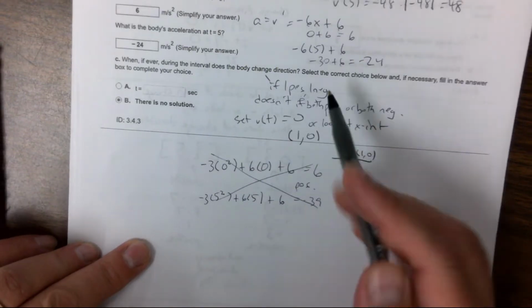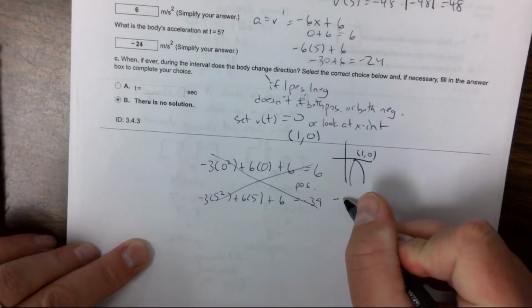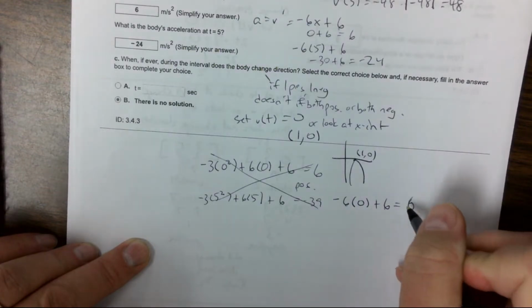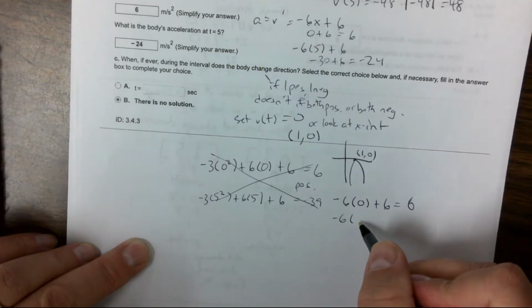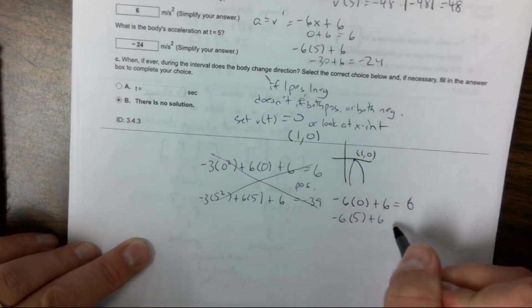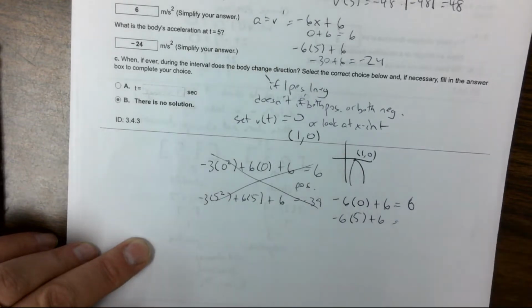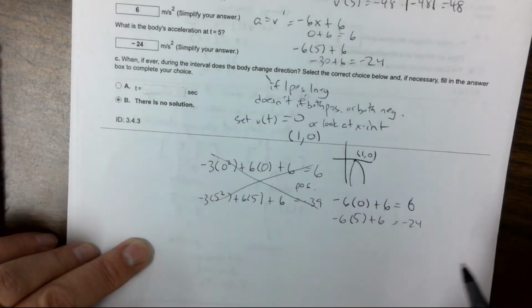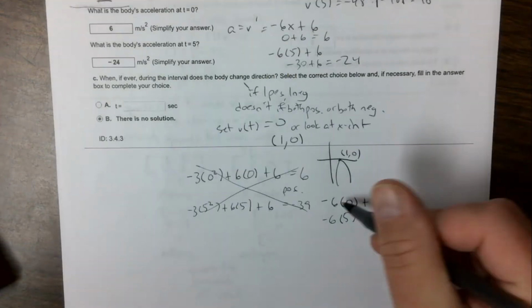I should have plugged into the acceleration. So negative 6 times 0 plus 6 is 6. And then negative 6 times 5 plus 6. That's negative 24. Okay, so scratch that also.